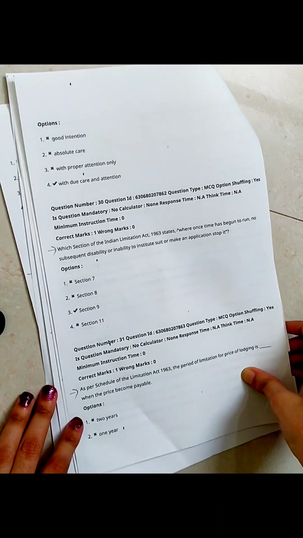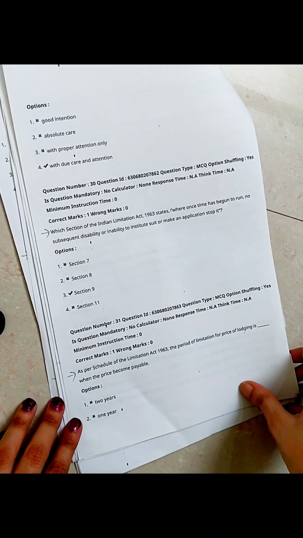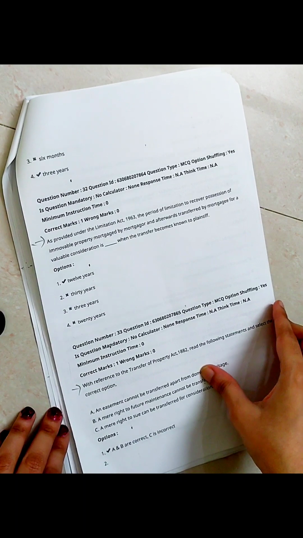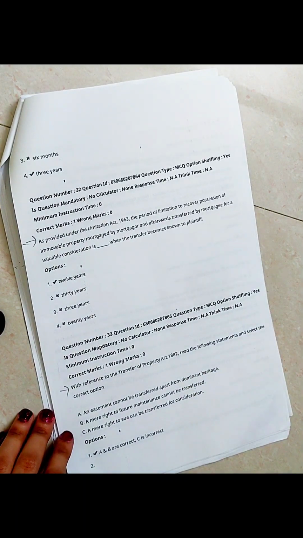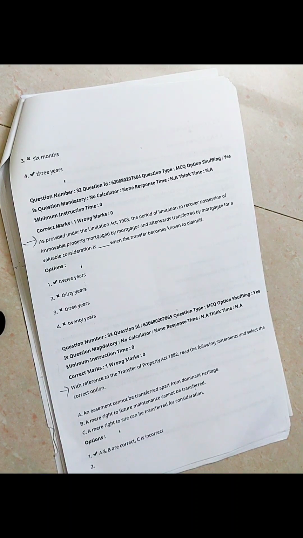Section 9. As per Schedule of the Limitation Act 1963, the period of limitation for price of lodging is dash when the price becomes payable. Answer is 3 years. Next question. As provided under the Limitation Act 1963, the period of limitation to recover possession of immovable property mortgaged by mortgagor and afterwards transferred by mortgagee for a valuable consideration is 12 years when the transfer becomes known to the plaintiff.